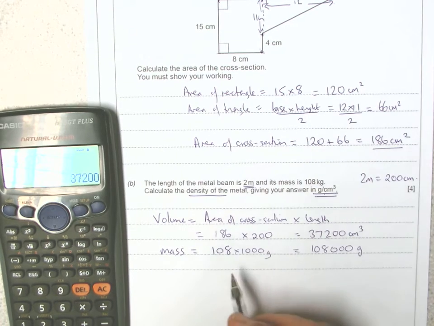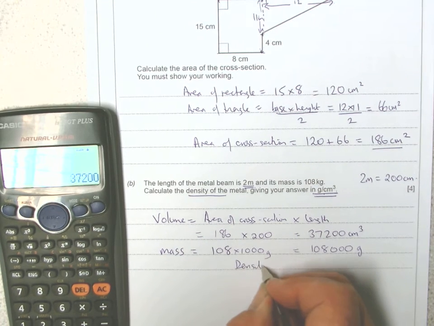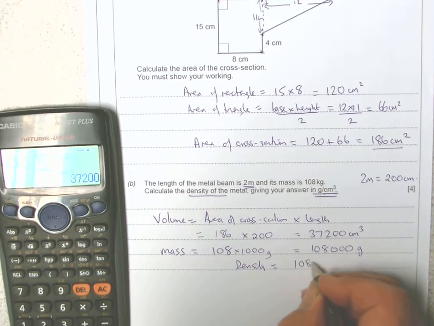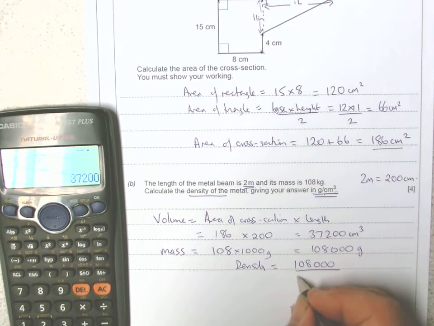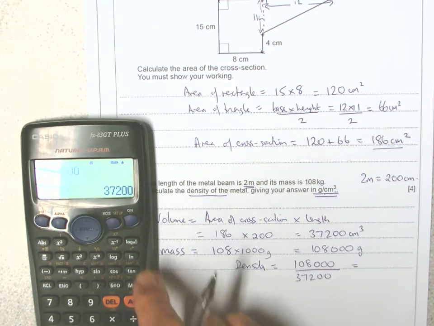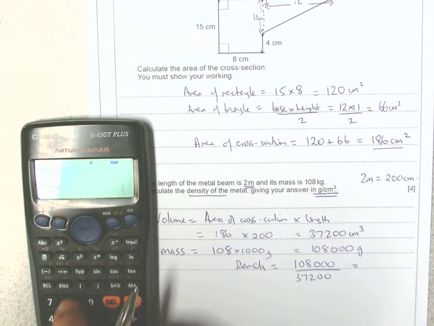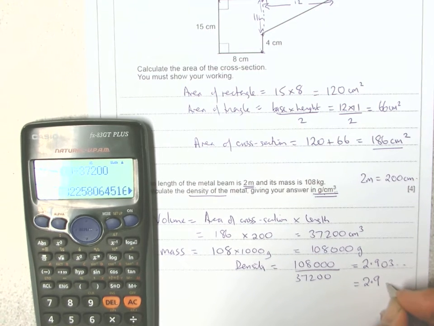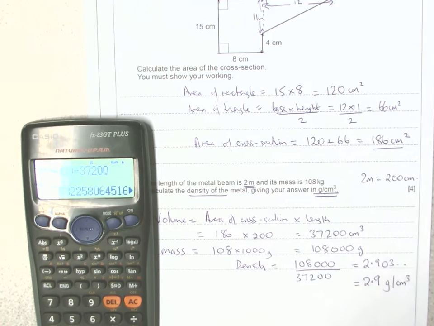Now I'm ready to substitute into the density formula. So the density is grams divided by cubic centimeters. So that's 108,000 divided by 37,200, and that's 2.903. I'll write it to 1 decimal place. That's 2.9 grams per cubic centimeter.